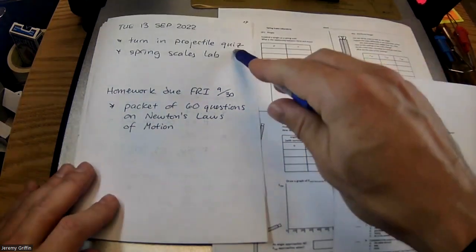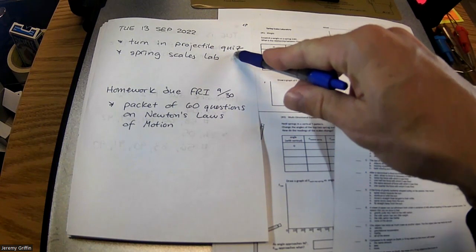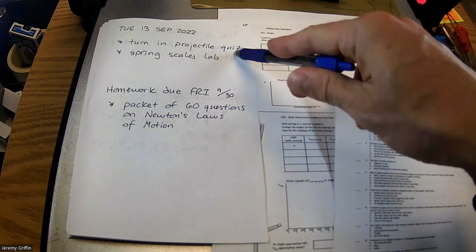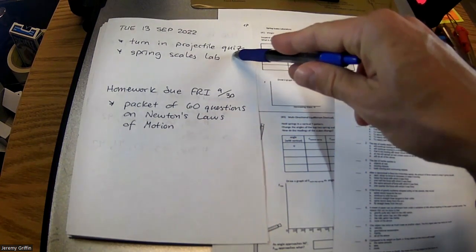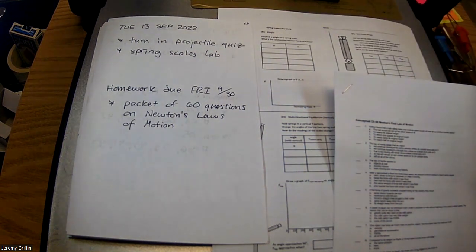Do you guys have the projectile quiz turned in? Some of you turned that in yesterday. Going to turn in today. So it's due today. And then the main thing we're going to do today is a spring scales lab.